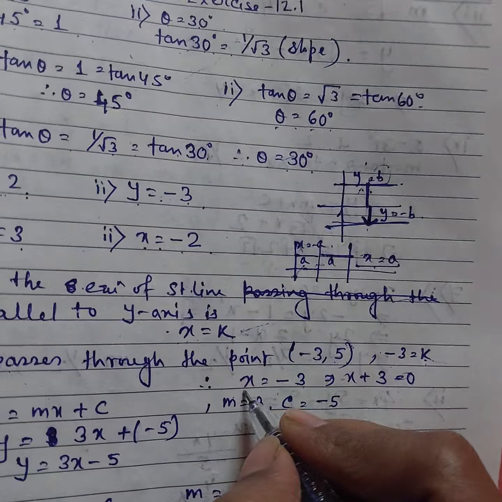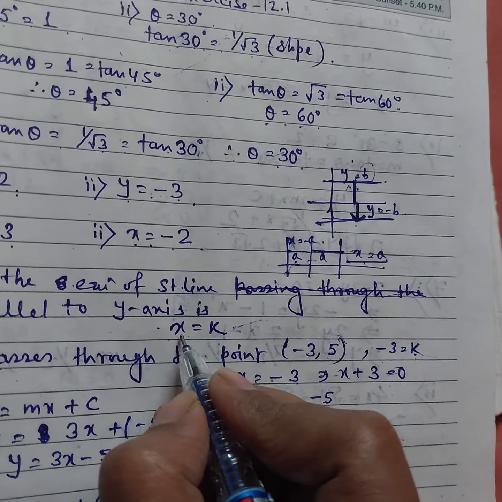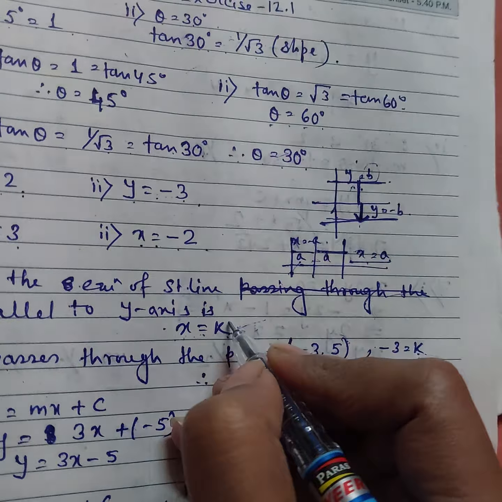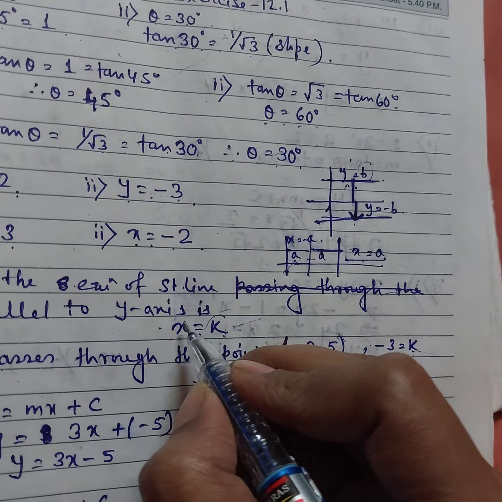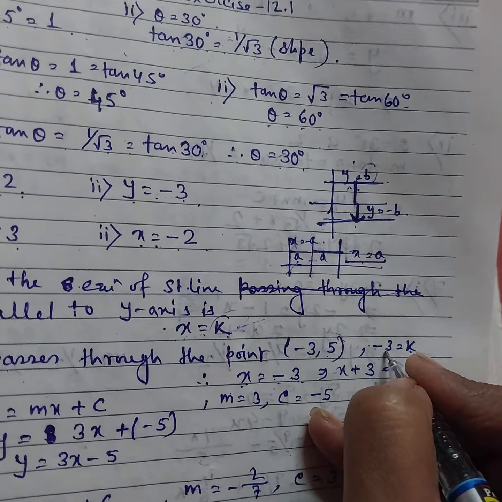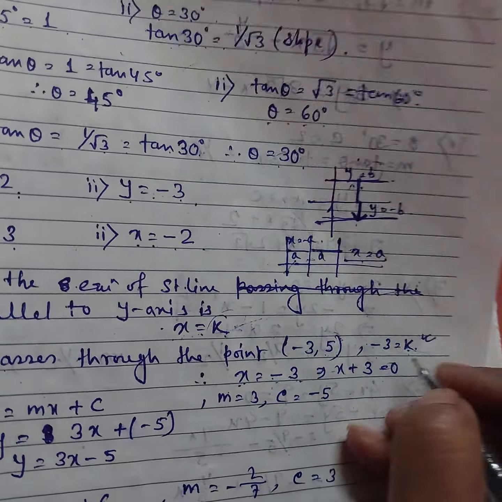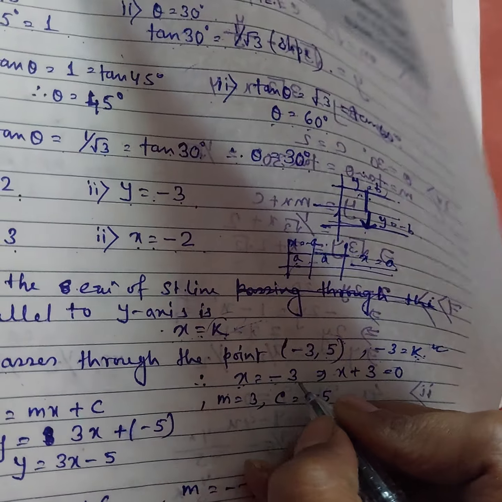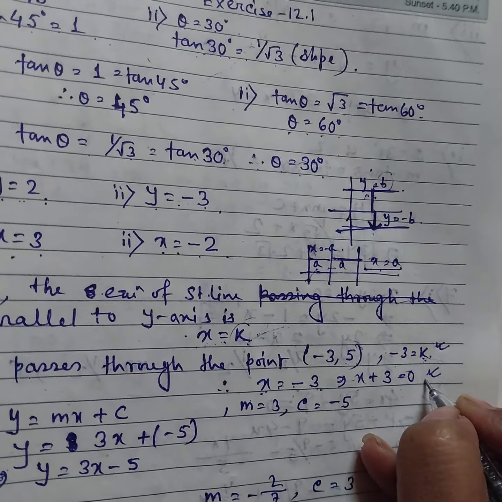So the equation will be x is equal to -3, because this is the value of k and the equation is x is equal to k. So the final equation will be x is equal to -3. Putting x as -3, k remains as it is, so from here we find the value of k. So the final answer is x plus 3 is equal to 0.